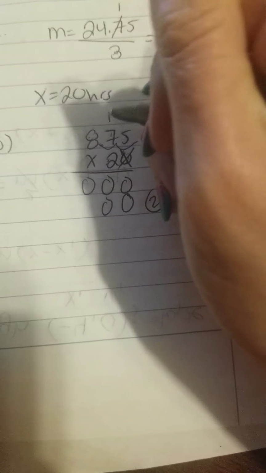2 times 5 is 10, carry a 1. 2 times 7 is 14, plus 1 is 15, carry a 1. 2 times 8 is 16, plus 1 is 17. So that's 0, 0, 5, 7, 1. Remember, we need 2 decimal places, so we start on the right, and we go 1, 2.